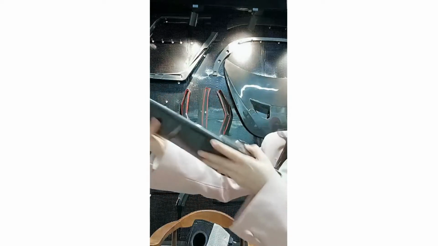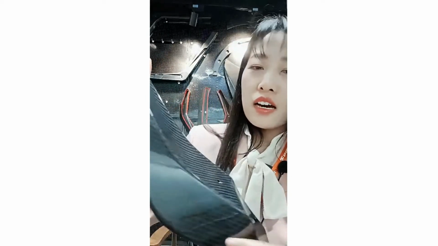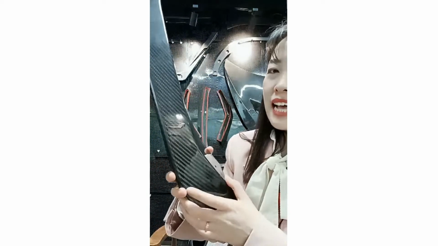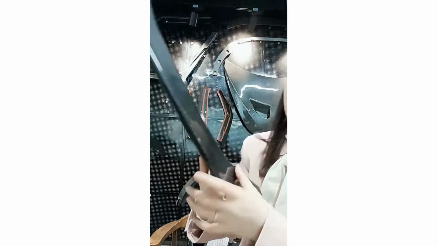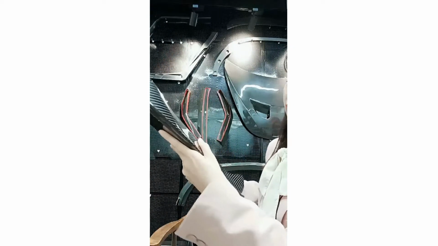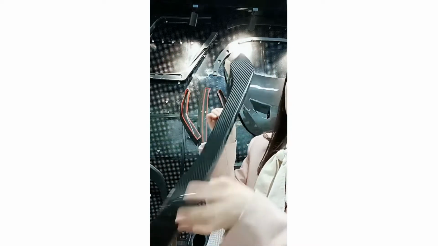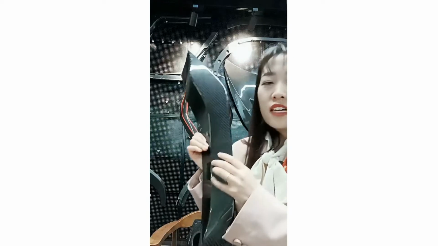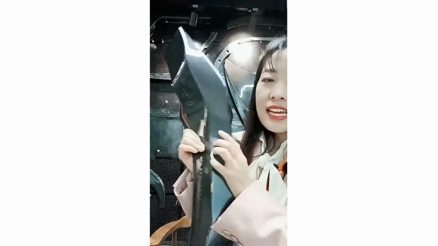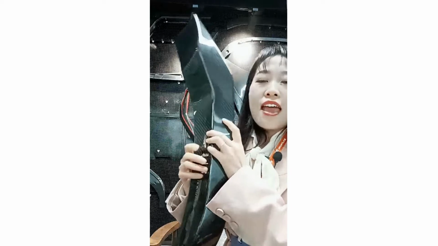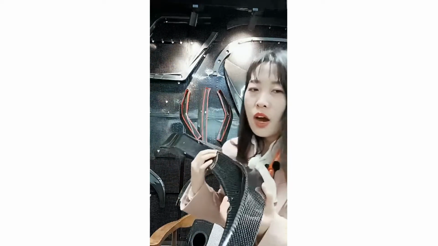Those parts were created and designed according to the OEM data. Before we create the parts, we scan the car first and create the CAD design files, then use our CNC machine for milling the mold.